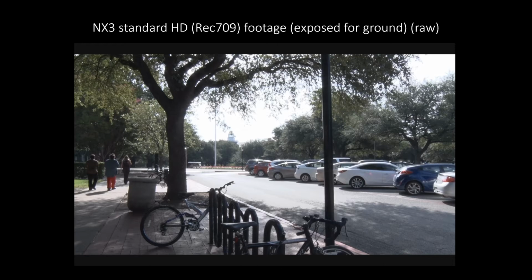And I thought I would compare this to what you shot with in production 1 or that type of camera. So this is some stuff shot on the NX3 in standard Rec 709. In this case, it's been exposed for the ground level so that things on the ground and under these shadows come out looking okay, and we can make out that shadow detail. What you can see here is the problem is all this bright part in the sky and some of these brighter parts on the street and on the cars just kind of go away. We're losing any information there.